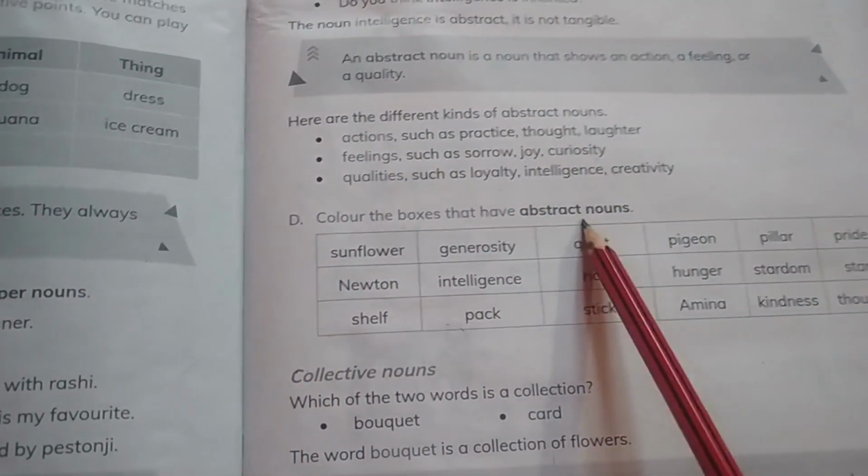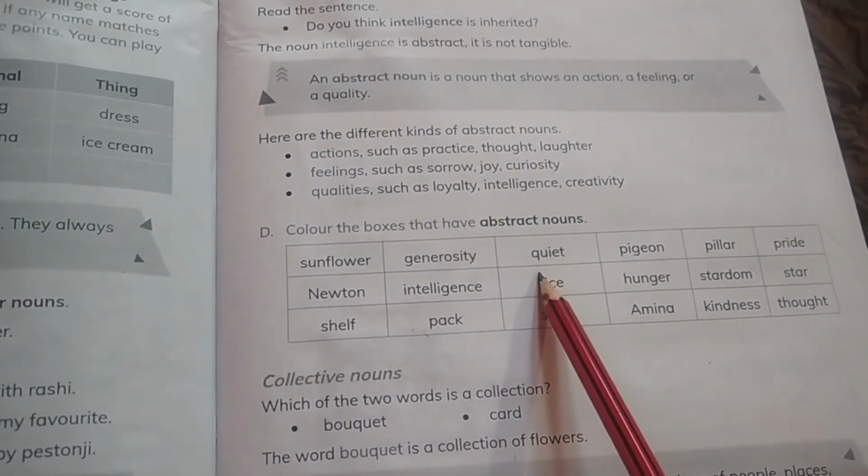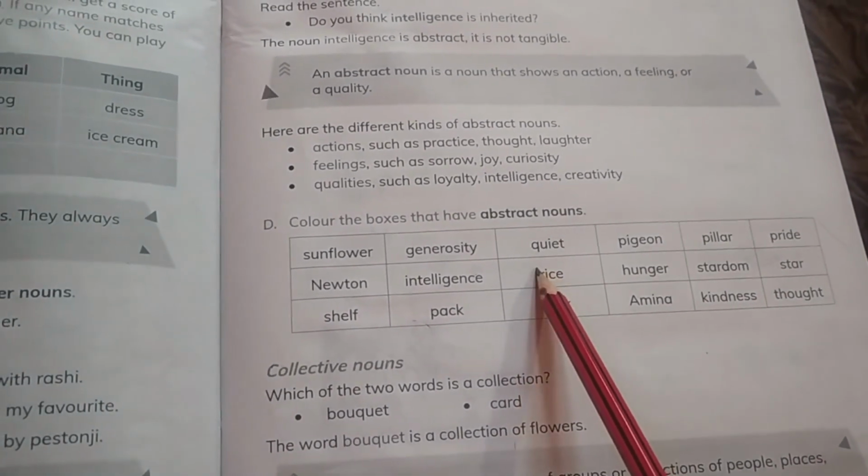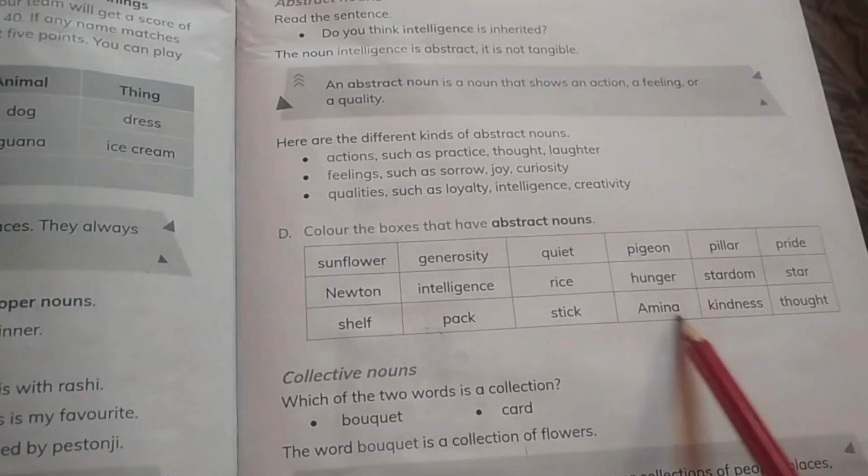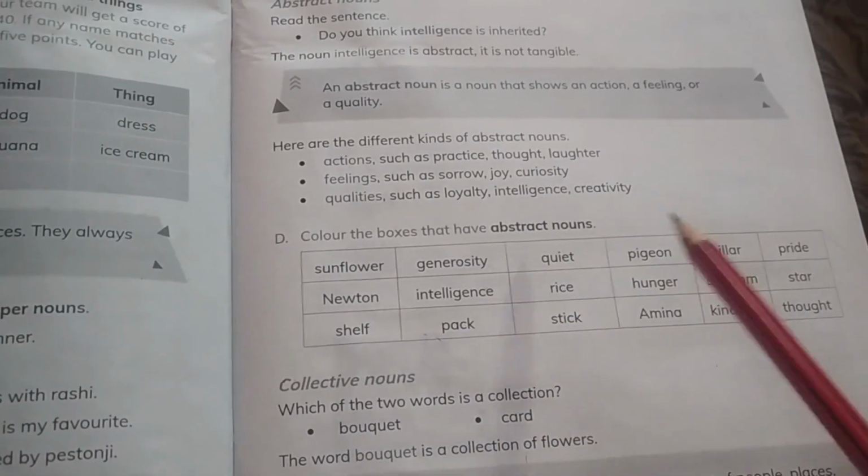Okay, now there is one more exercise given here, and that is exercise number D. Color the boxes that have abstract nouns. So you need to do one thing. I hope you can do it by yourself, which is very easy. You need to color the box that refers to abstract nouns.